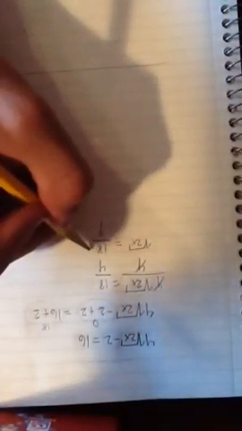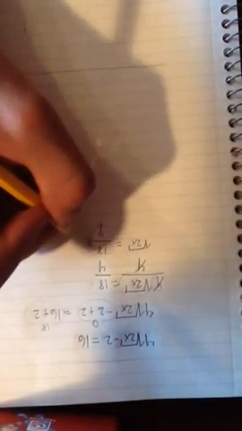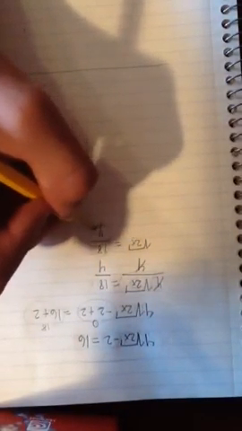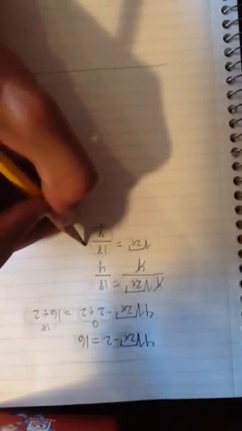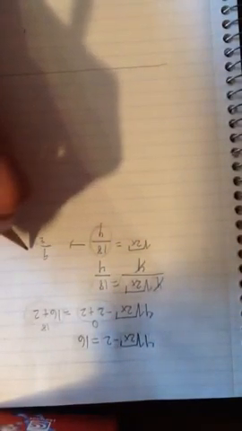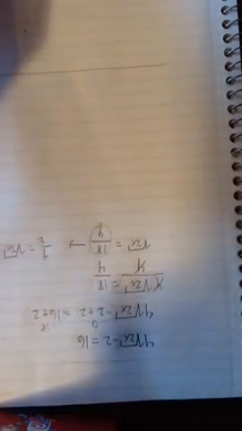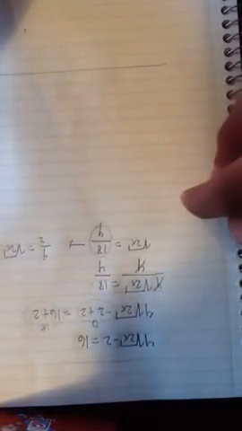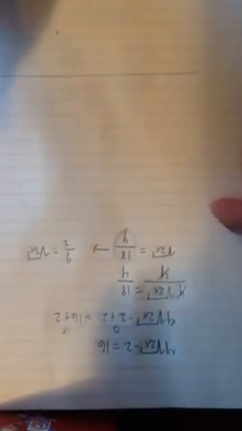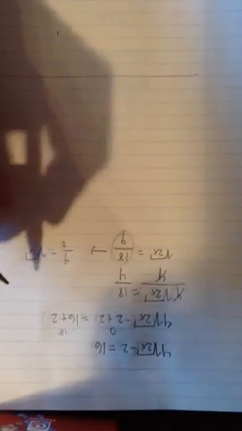The next step is to simplify this fraction. So you can simplify it to 9 over 2 equals radical 2x. Then, since x is still not alone, you must move another term.